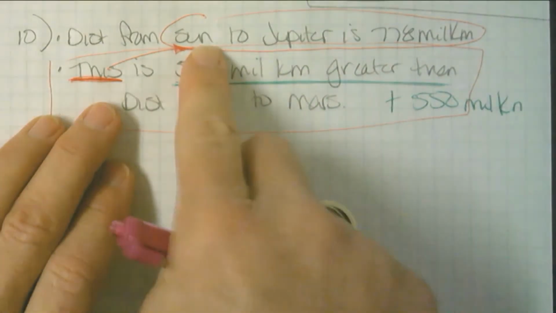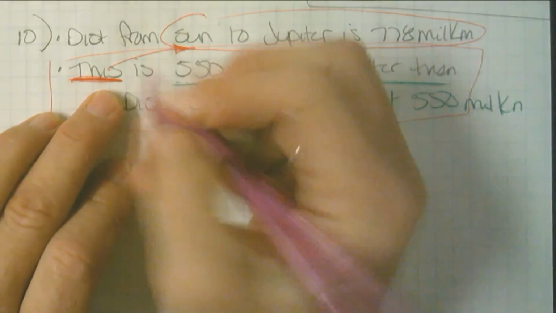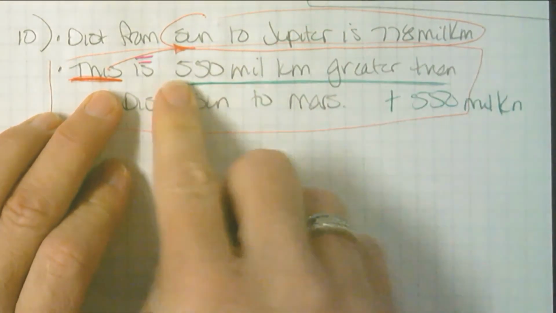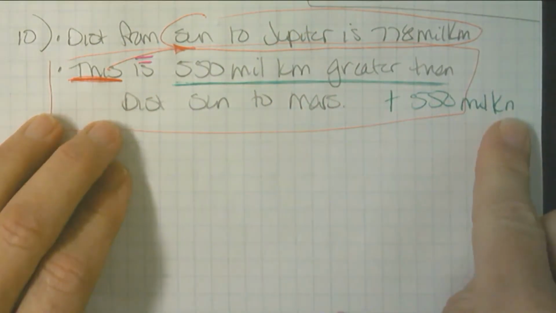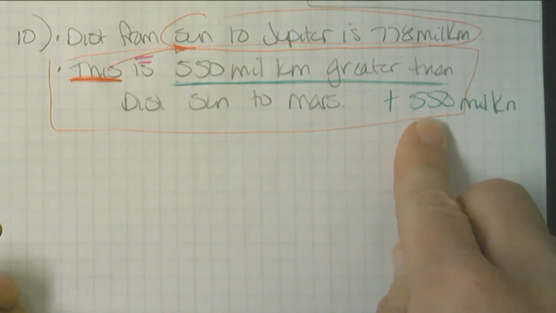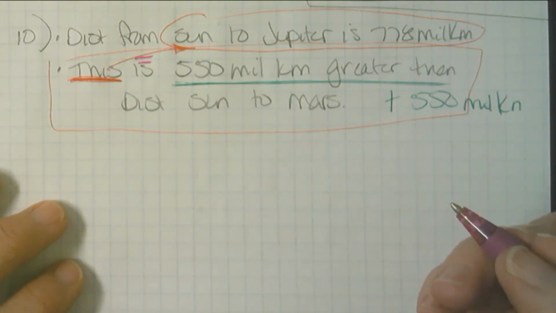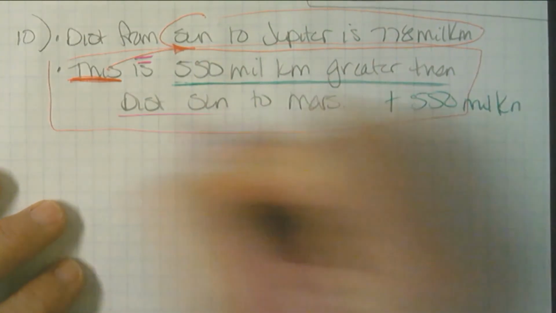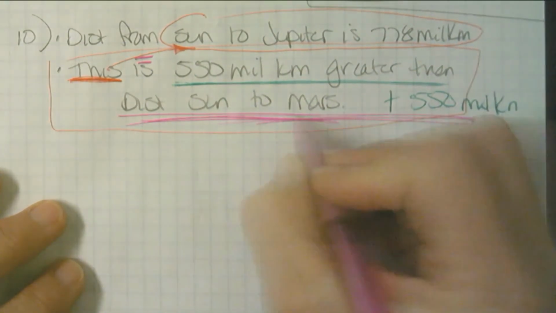The distance from the Sun to Jupiter is, there's my equal sign, 550 million kilometers plus what information am I adding that to? Evan? Exactly, I'm adding it to this.